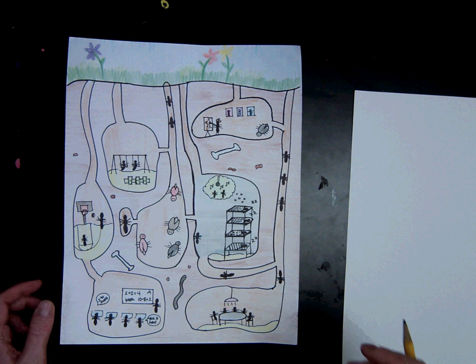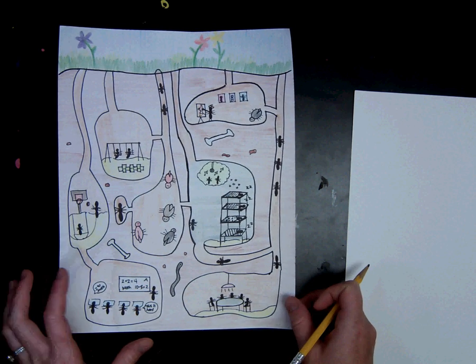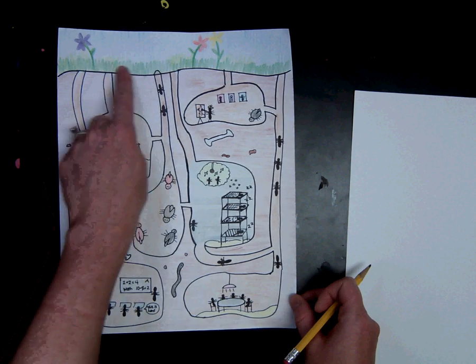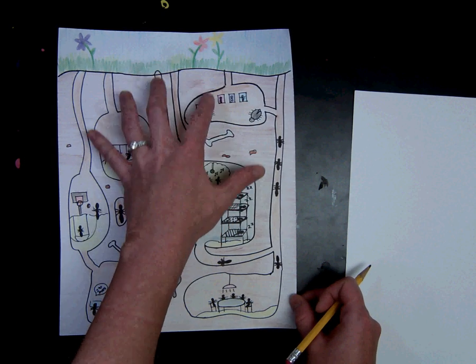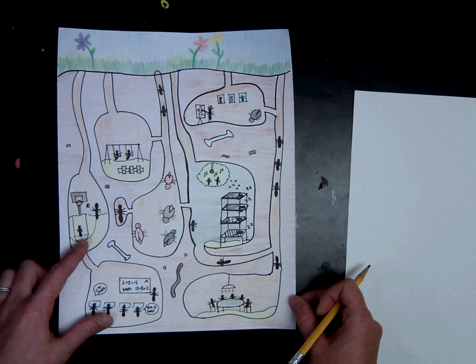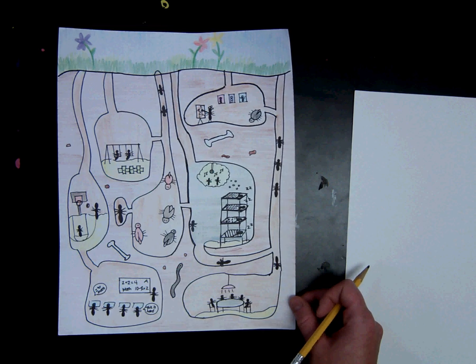Today we're going to begin drawing our underground creation, our ant creation. You can see I have the ground line up here, but the majority of my artwork is the underground tunnels. You can see that some of them are connecting, and these are just little places where ants are doing things, and this is where we get to make it up.